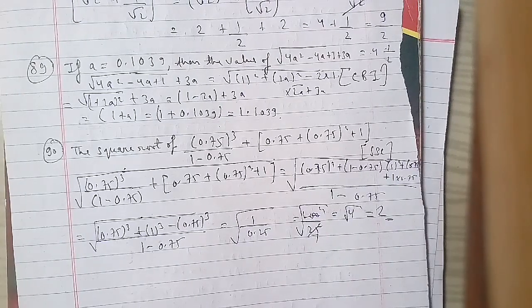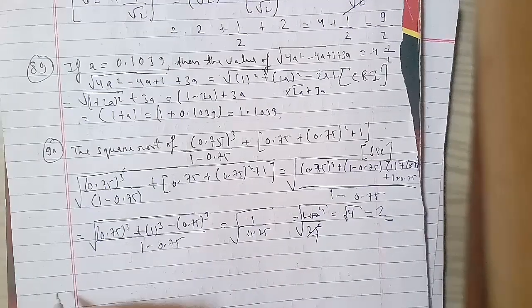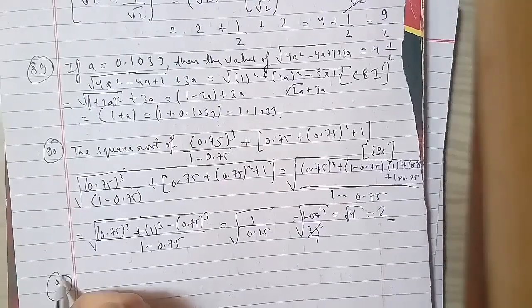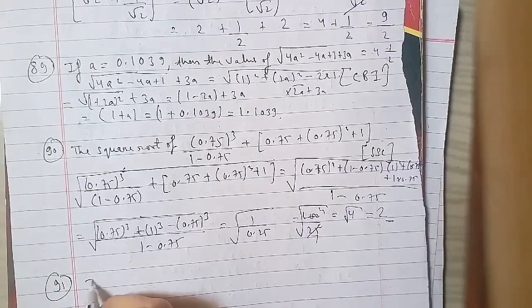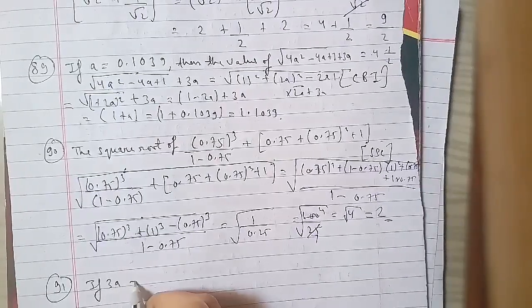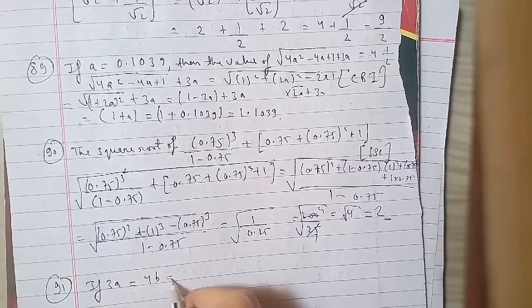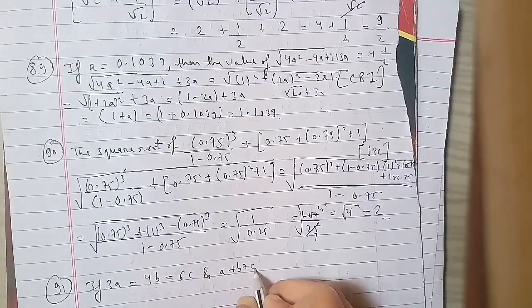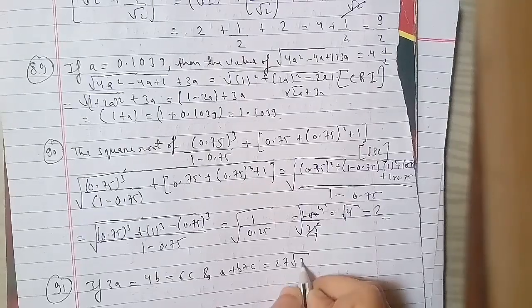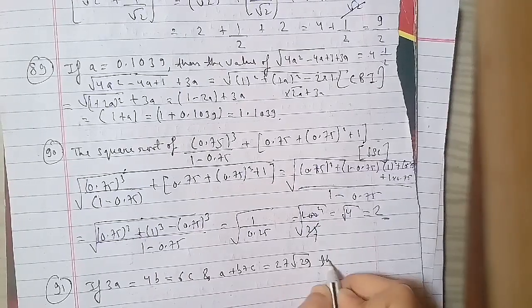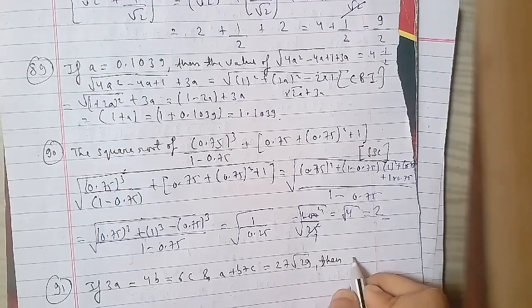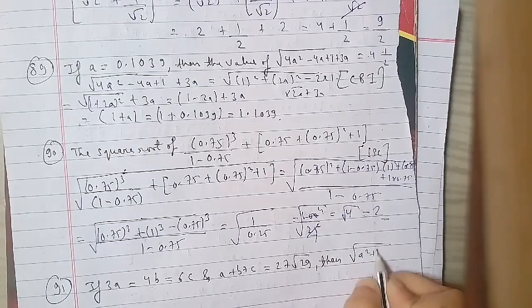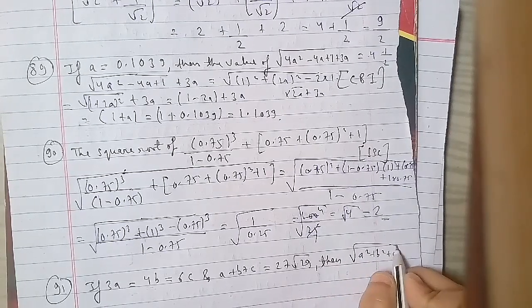Now we will be going ahead with another new question that is also an important one here, and this has been asked in your SSC examination paper, the 91st question of the session. If 3a equals 4b equals 6c and a plus b plus c equals 27 under root 29, then under root a square plus b square plus c square.